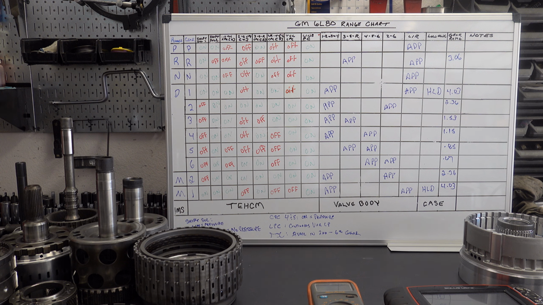In the case of these transmissions, that varies based on what solenoid you're talking about. So we'll start with the 1-2-3-4 clutch pressure control solenoid, which is solenoid number 5, and the 2-6 clutch pressure control solenoid, which is solenoid number 4. Yeah, I know, it makes perfect sense, right?